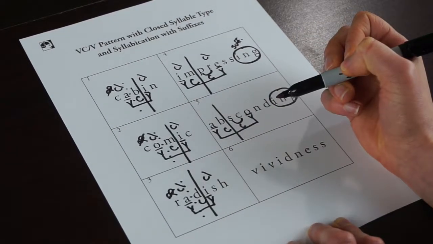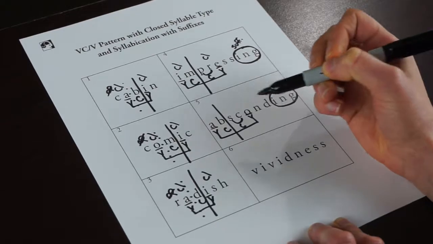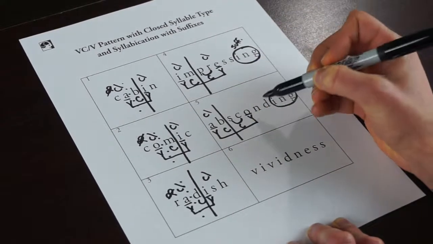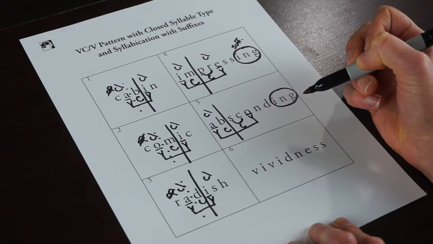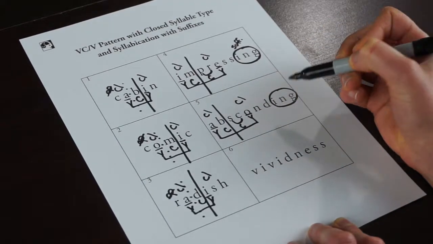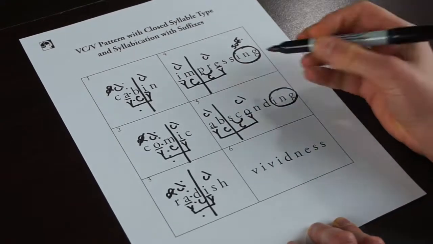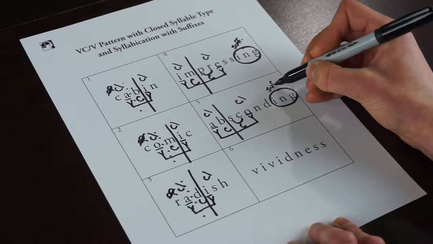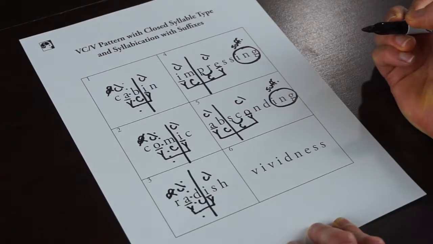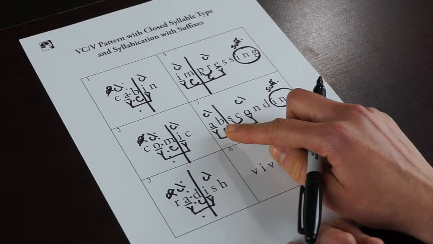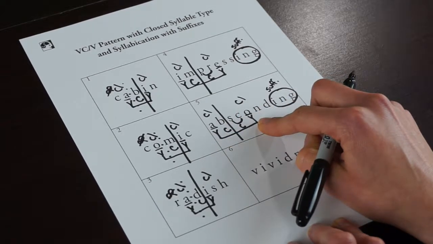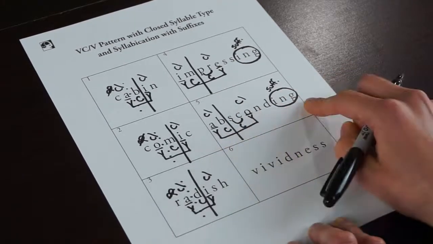What type of syllable is the first? Closed. What type is the second? Closed. And what do we do with our suffix? Label it SUFF. Now let's go ahead and read. Absconding.